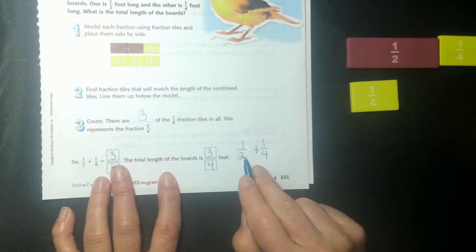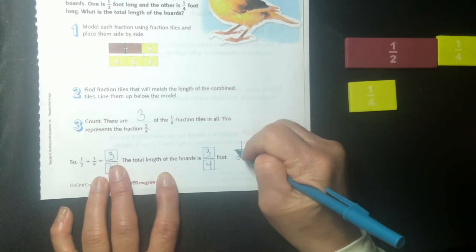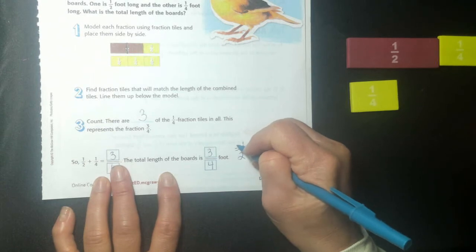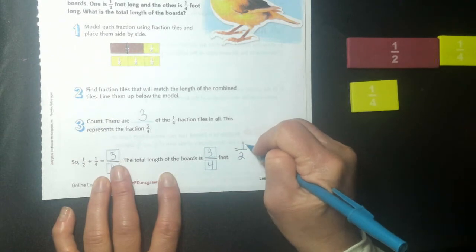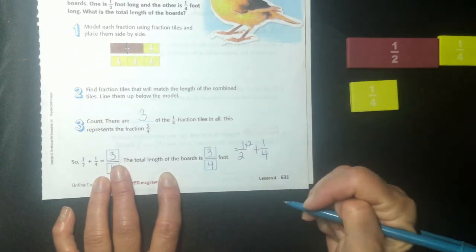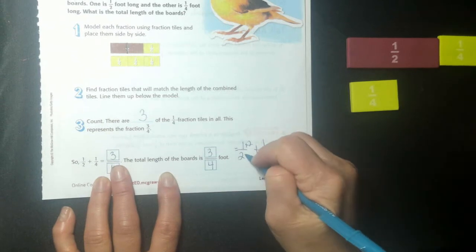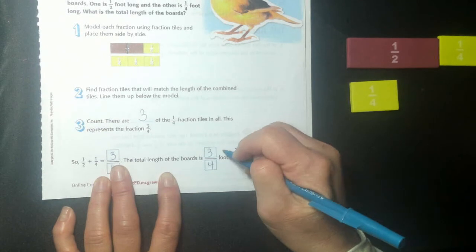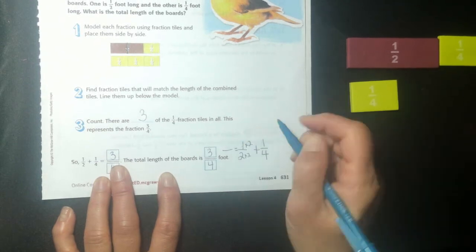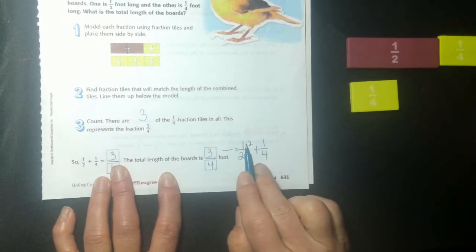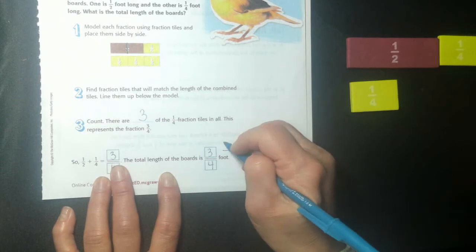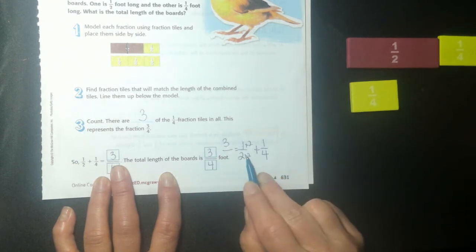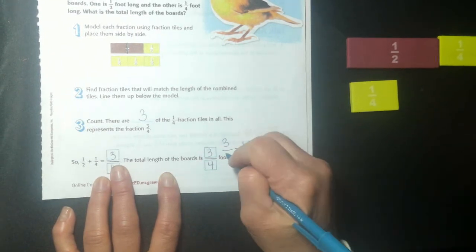So instead, I'm going to change the 1/2. Times 2, times 2. 1 times 2 equals 2, and 2 times 2 equals 4. So I could do it this way: 2 plus 1 equals 3, and 4 on the bottom.